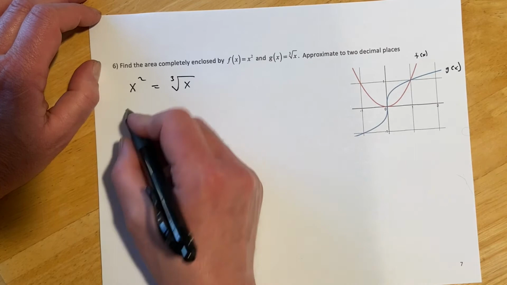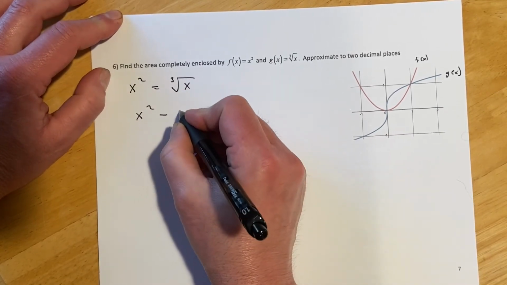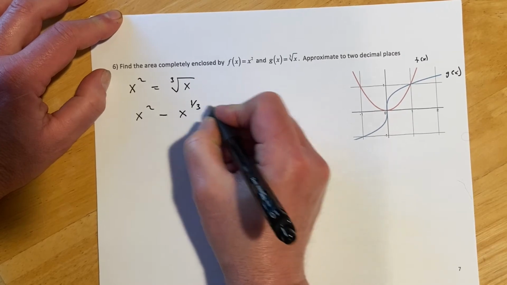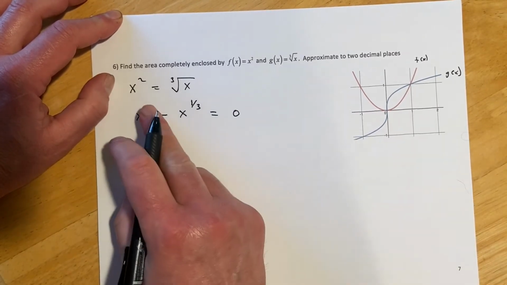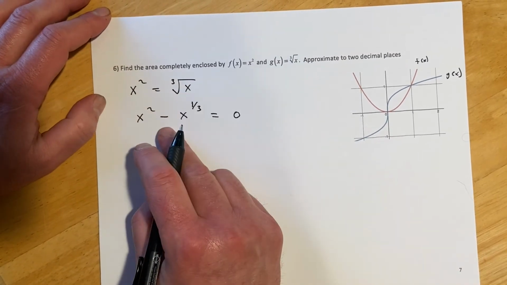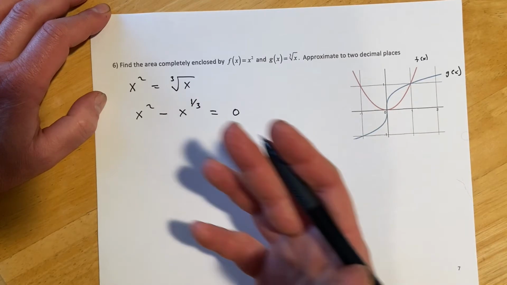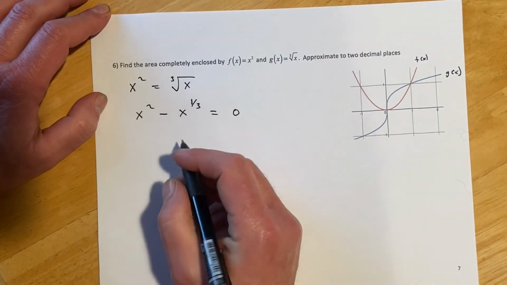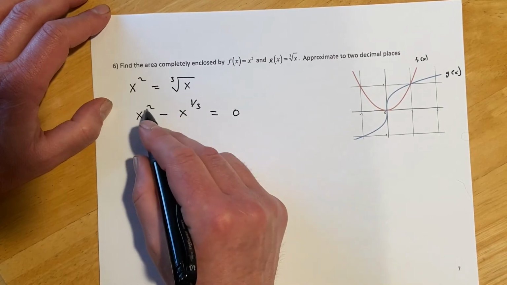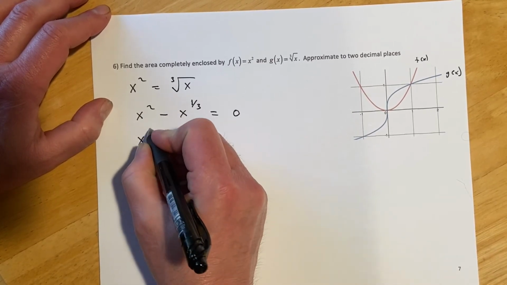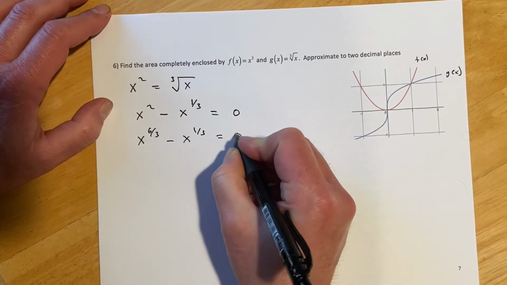I would probably bring the cube root over, so I would have x squared minus, I think I'm going to write that as x to the 1/3 equals 0 now. And then I'm going to do some super sneaky factoring, but you're going to see it's going to come out to 0 and 1 every time on this problem, so you're not going to have to recreate the sneaky factoring on your own. This 2, I'm going to call that a 6/3, minus x to the 1/3 equals 0.